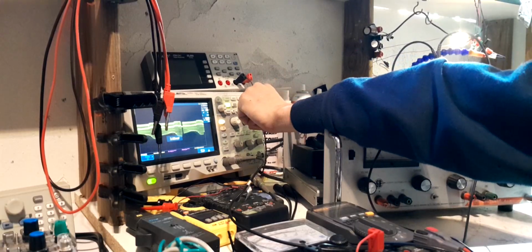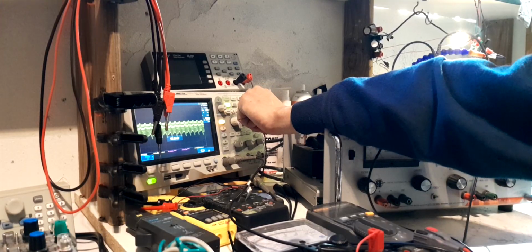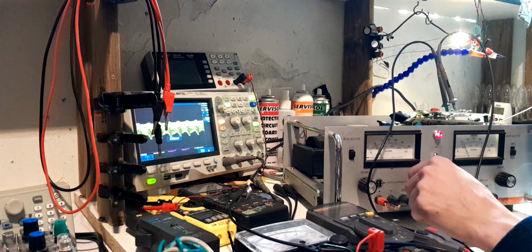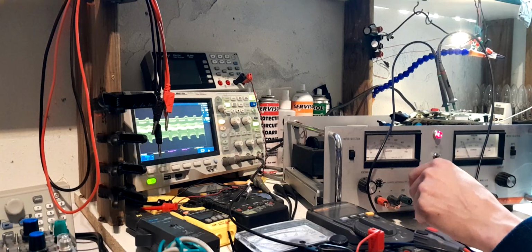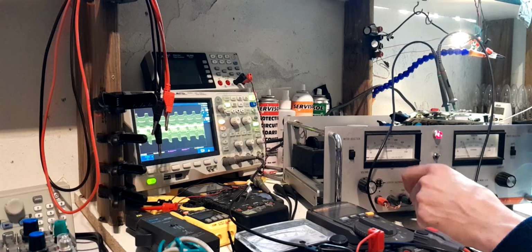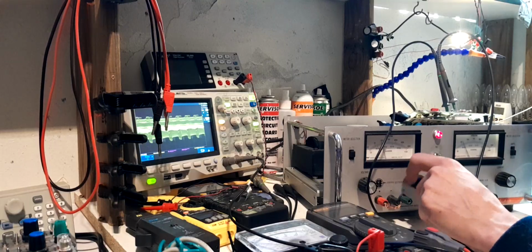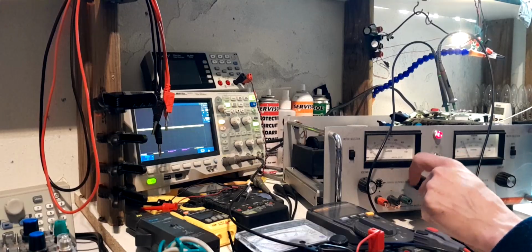Isn't that beautiful? Okay, wow. And it just gets bigger and bigger and bigger. Well, it's no surprise that eventually one of the op amps cannot cope. I'm surprised any of them can cope with that on it.